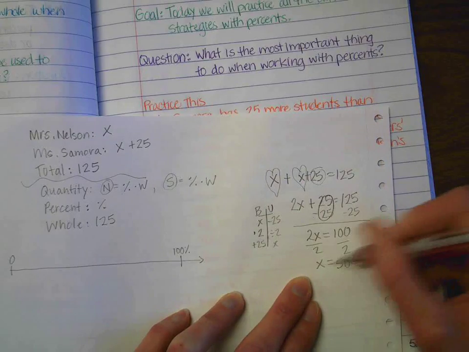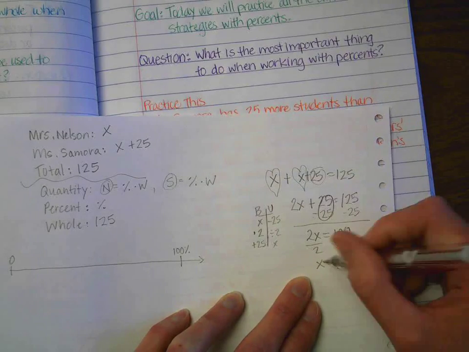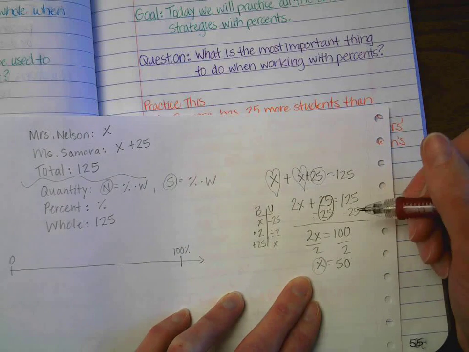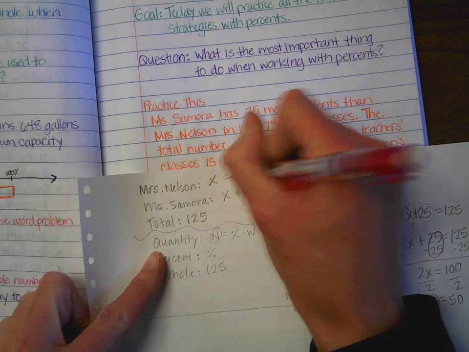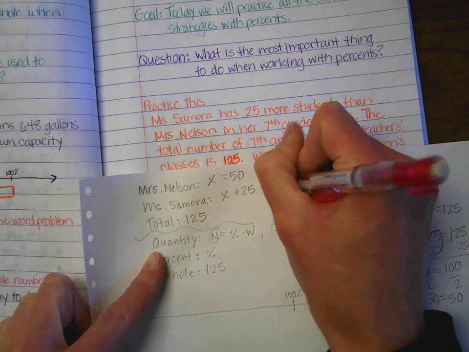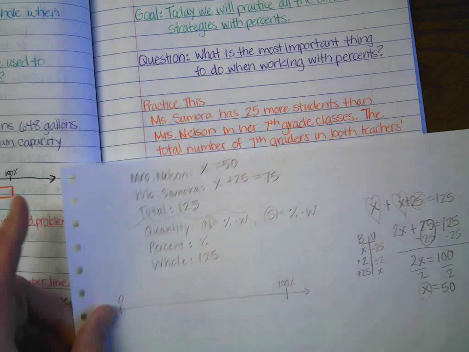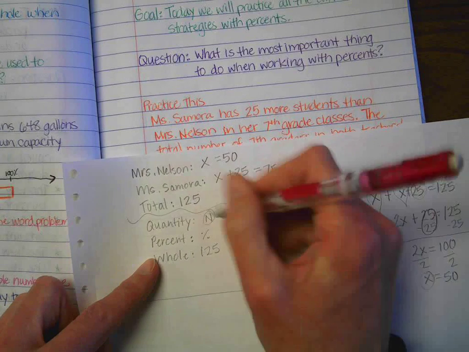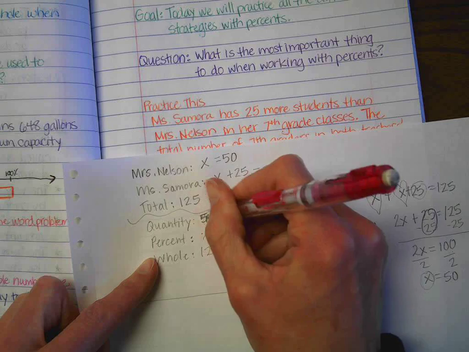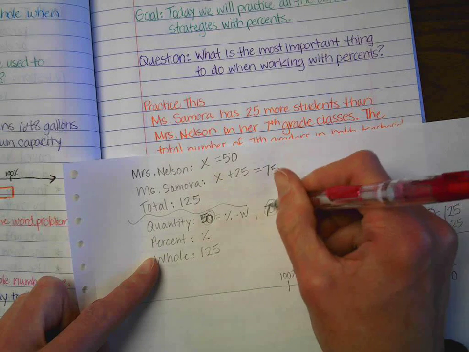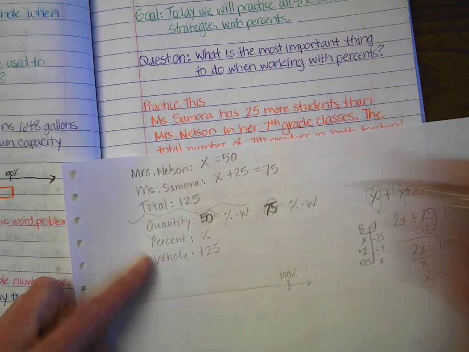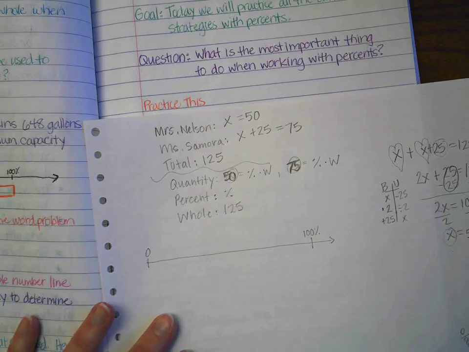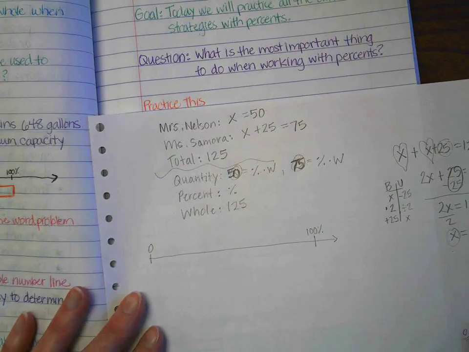Okay, so that means that there are 50 students in my class, X. X, go back up here, X was Mrs. Nelson. So now we know that Mrs. Nelson equals 50 students. Miss Zamora equals 75 students. Aha! So that was really helpful. So now our quantity on this one is going to be 50. If we're doing Miss Zamora's, it's going to be 75. Boys and girls, do you understand why we did that? Okay, I hope so. All right, so now we know that the quantity is 50.